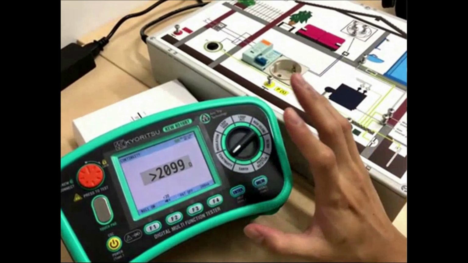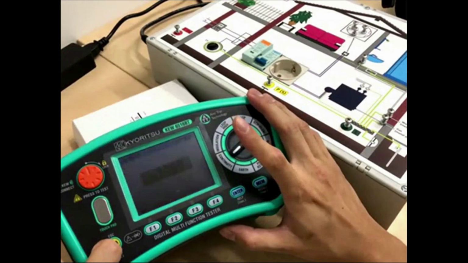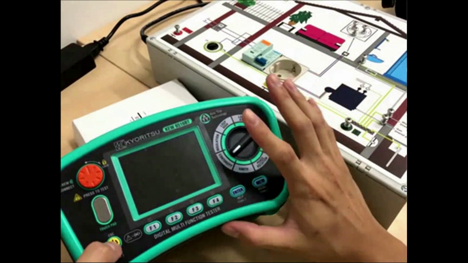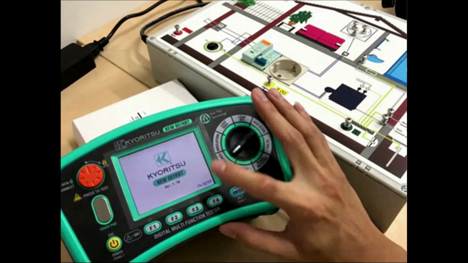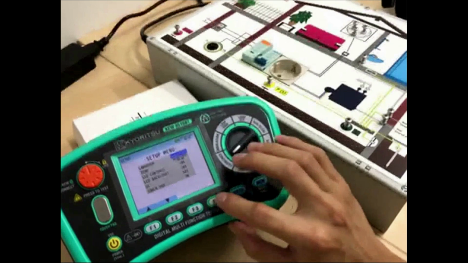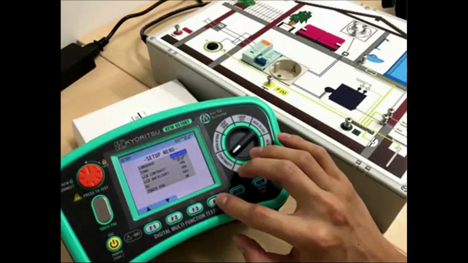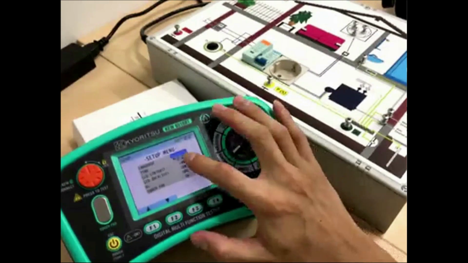Before that, I start up the instrument. Press the power key and you see F4 setup here. Go into the F4. You can change your language.